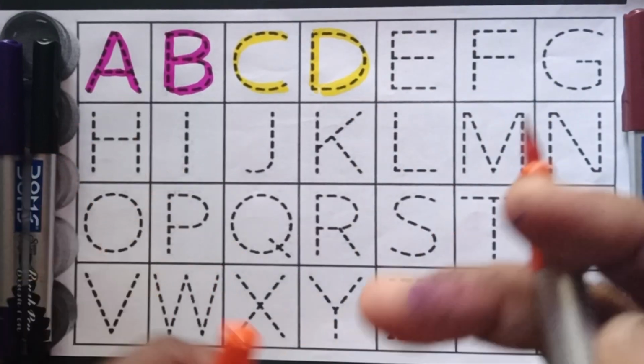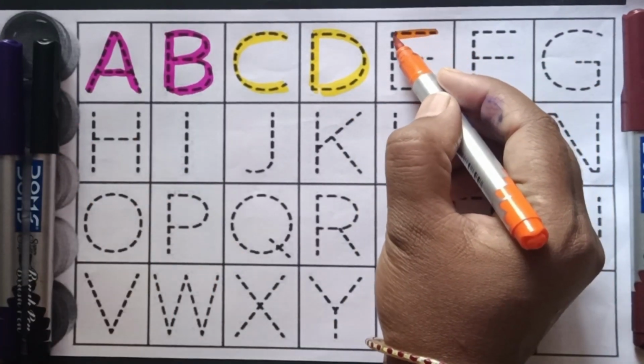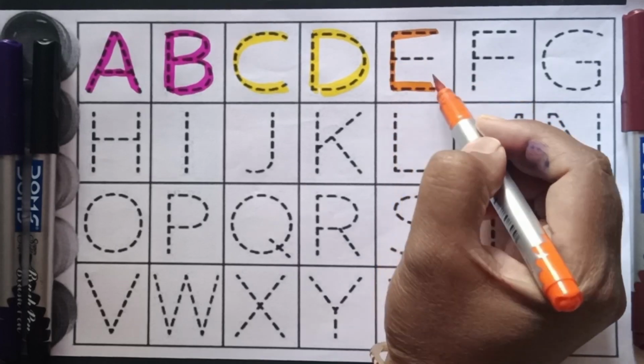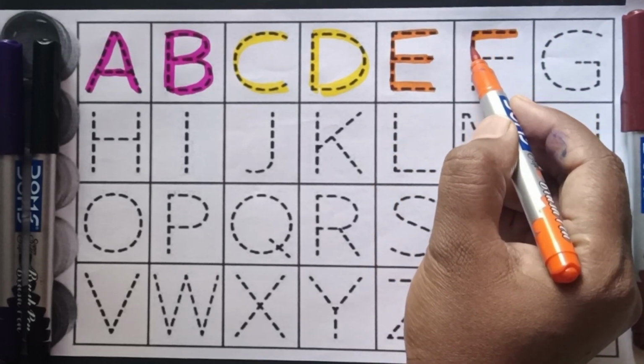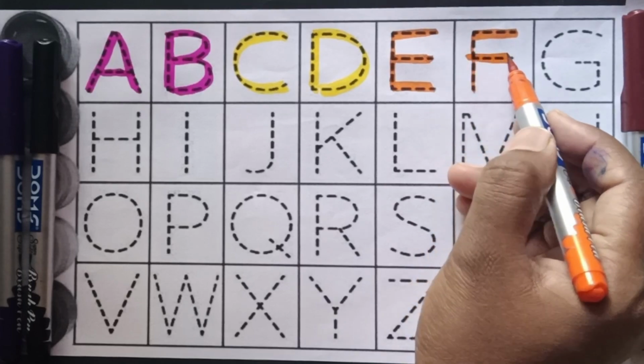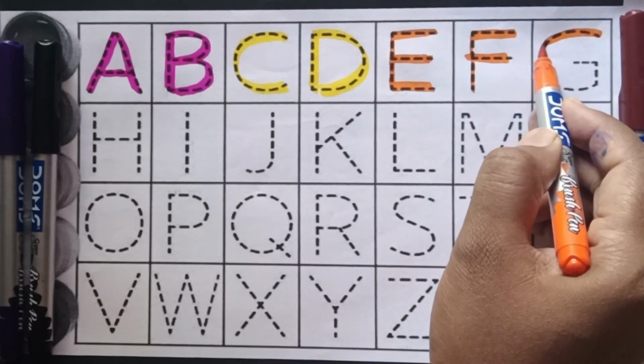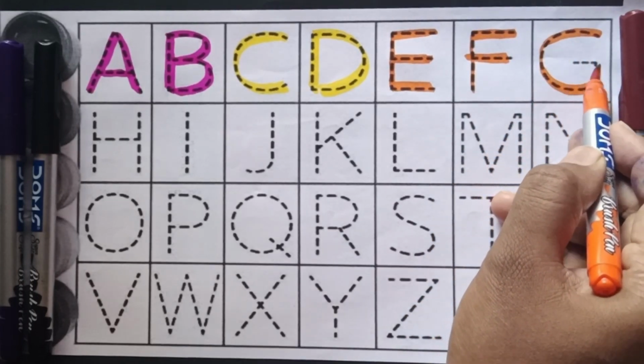Next one I selected orange. So in this orange color we draw E. E for elephant. E for egg. And also F. F for fish. And next G. G for goat.